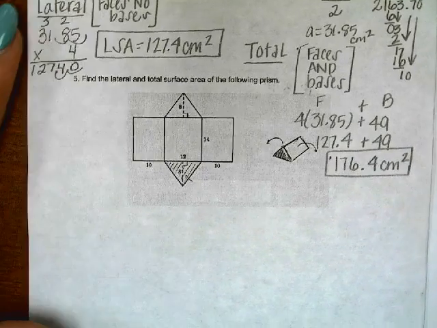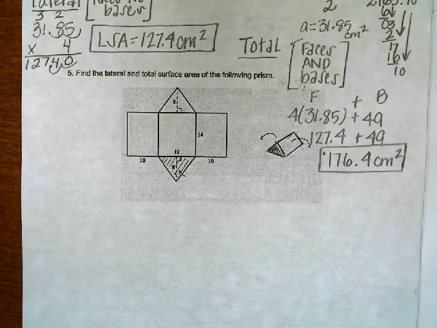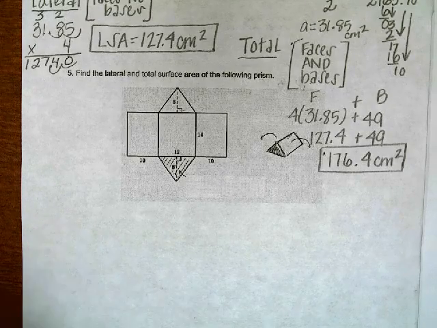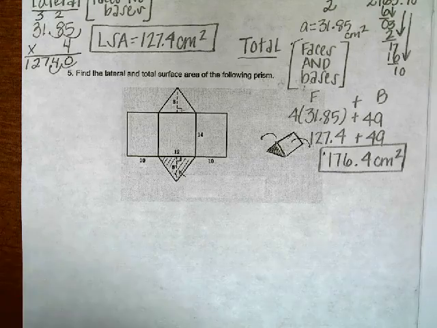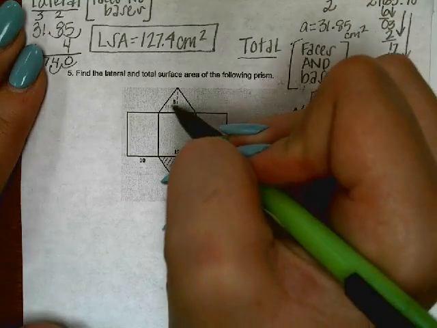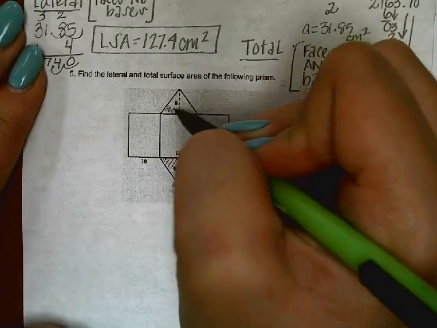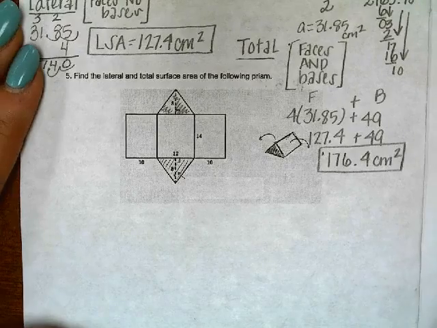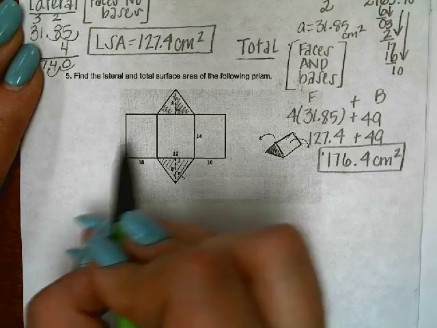All right. Number 5. Find the lateral and total surface area of the following prism. Well, we can identify or shade in our bases. One of the bases is already shaded for us, so we can go ahead and shade that other one. Again, I like to make sure I know all of the measurements.